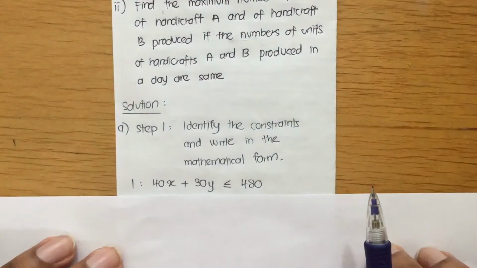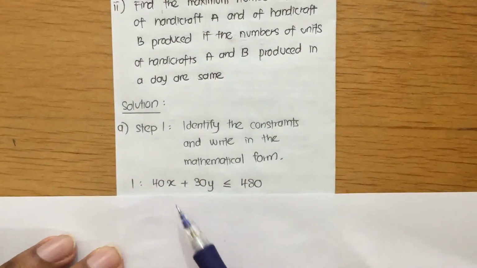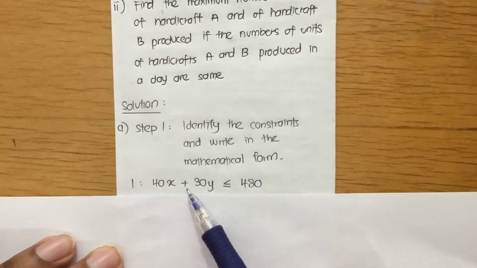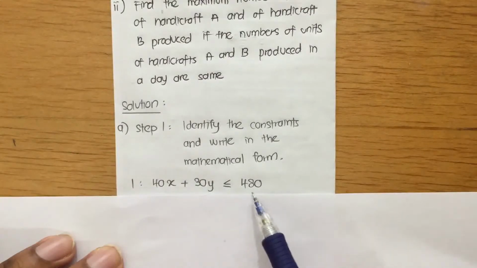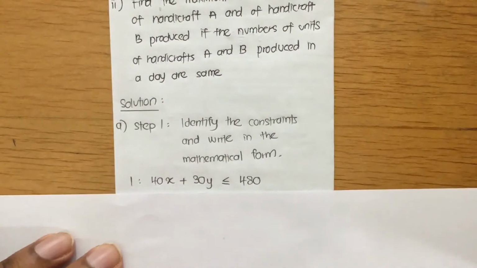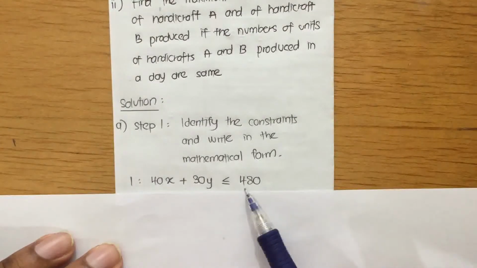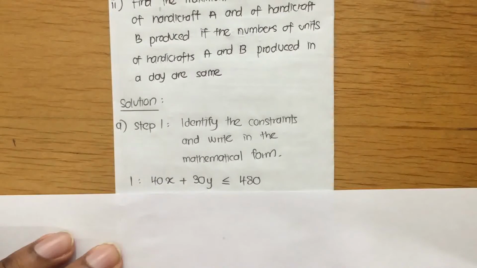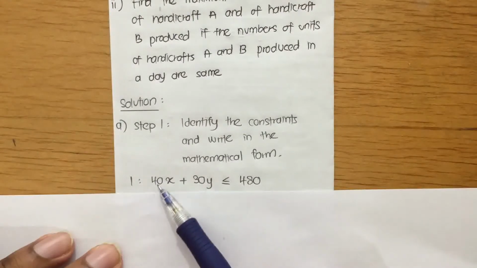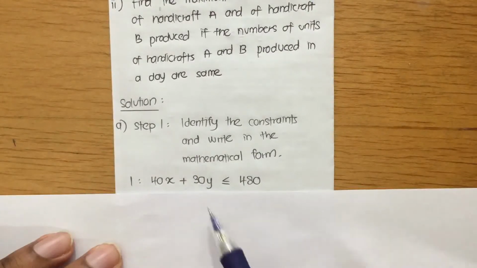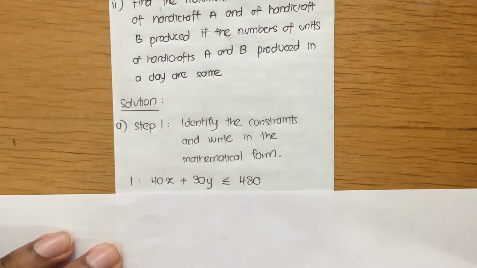So from here our first constraint we can denote in mathematical form, which is 40x plus 30y less than or equal to 480. You might be asking me, in the question they mentioned 8 as a number, how come you write here 480? You need to read the question carefully, guys. In the question they mentioned here 8 hours, but then the 40 and 30 is in minutes. Whenever you want to change this into mathematical form, make sure that you change everything either in minutes or hours. In this case, I change everything into minutes.